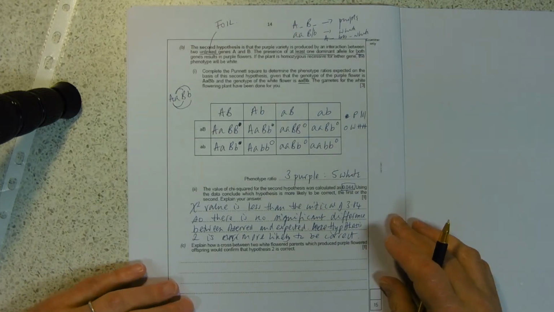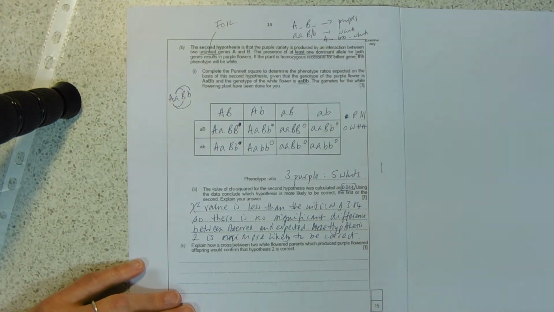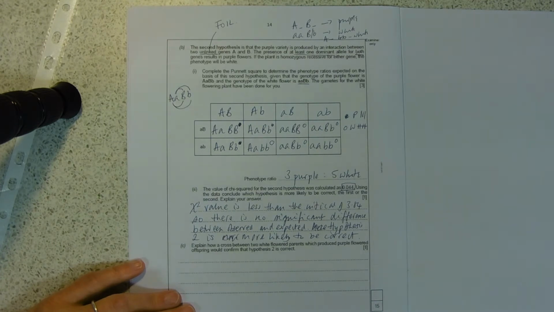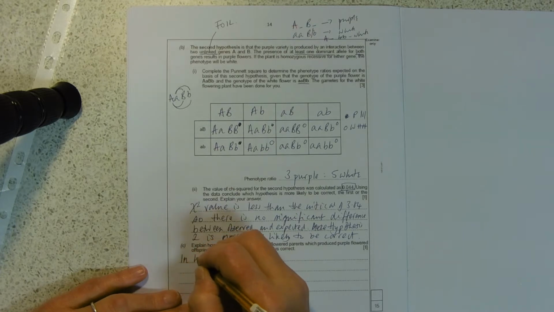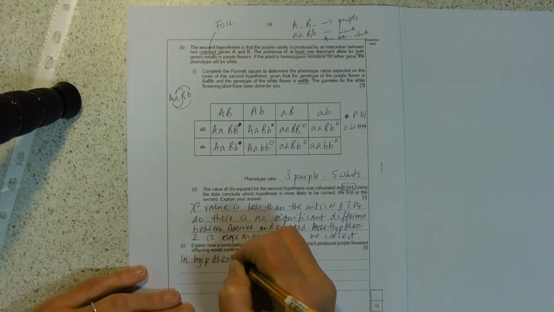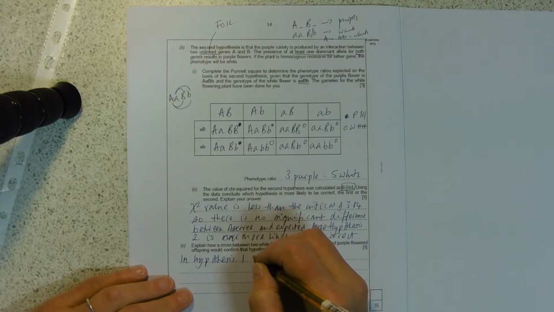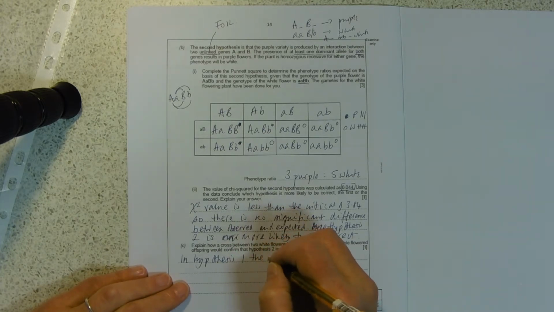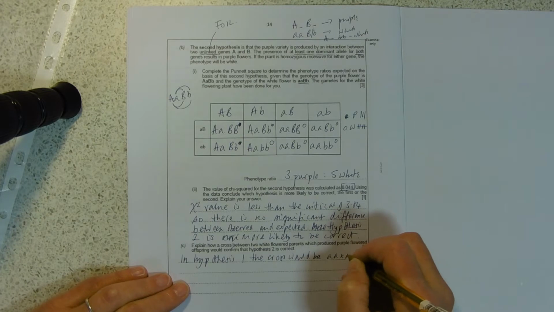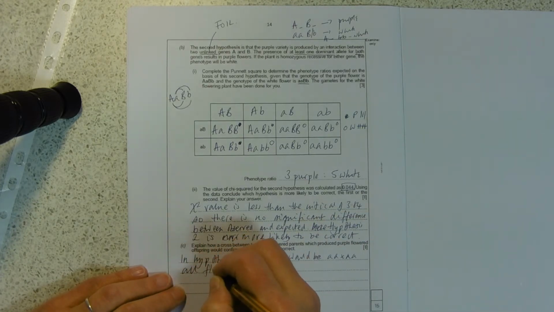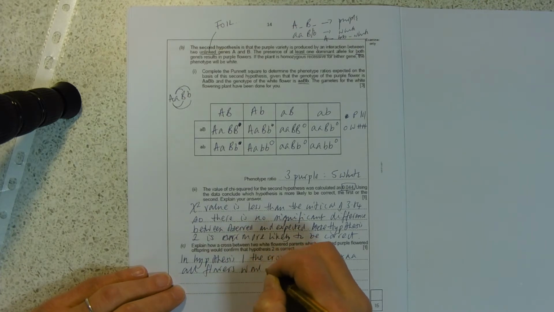Okay, explain how a cross between two white-flowered parents which produced purple-flowered offspring would confirm that hypothesis 2 is correct. Oh my word. So, in hypothesis 1, start with the easy one, the cross would be little a times little a. All flowers would be white.